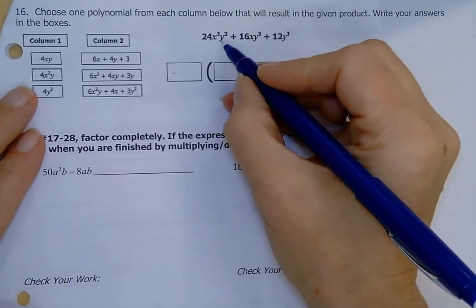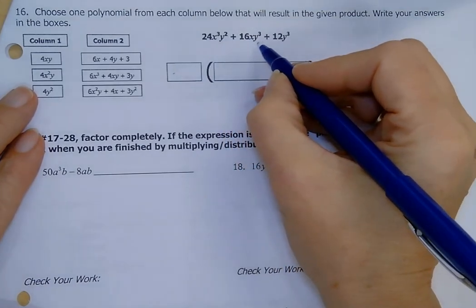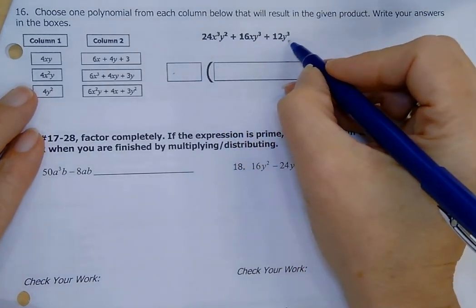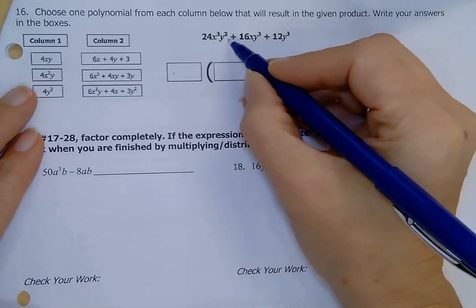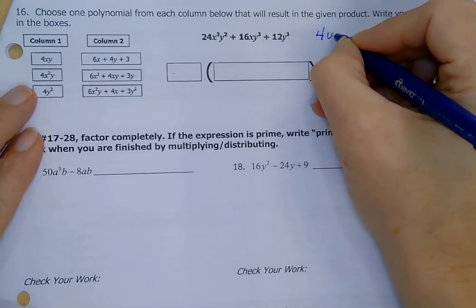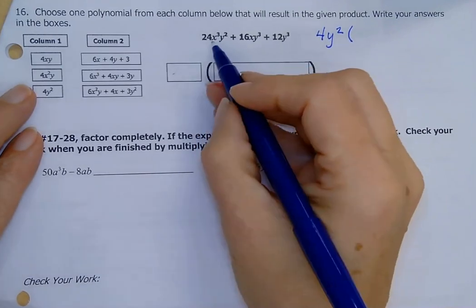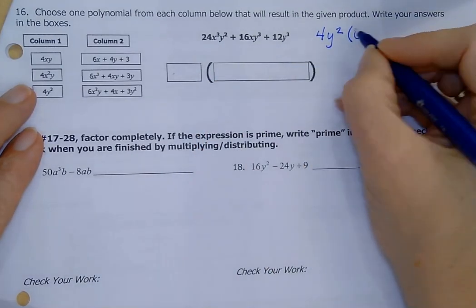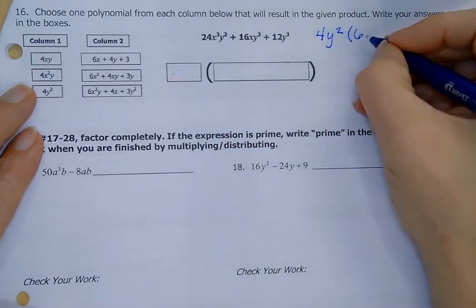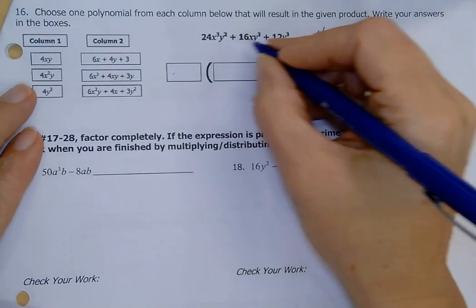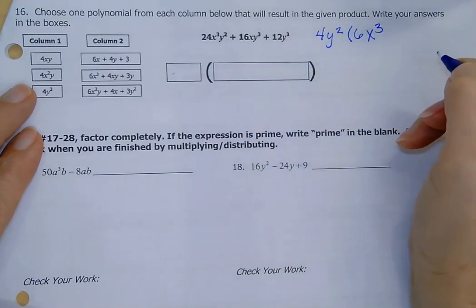So I see 24x cubed y squared plus 16xy cubed plus 12y cubed. I think I can pull 4 and y squared from everything. So I'm going to pull out 4y squared. It looks like I can get those from each of the terms. 24 divided by 4 is 6. X cubed doesn't change. And y squared divided by y squared is just 1, so I'm going to leave that.